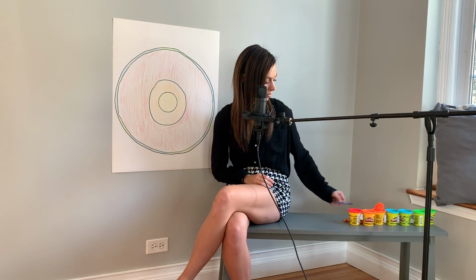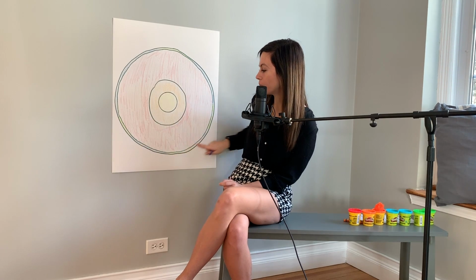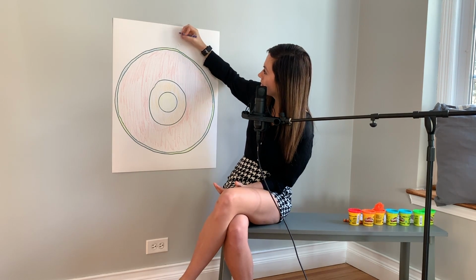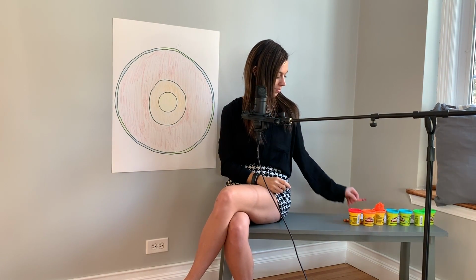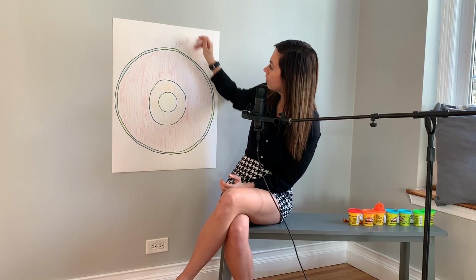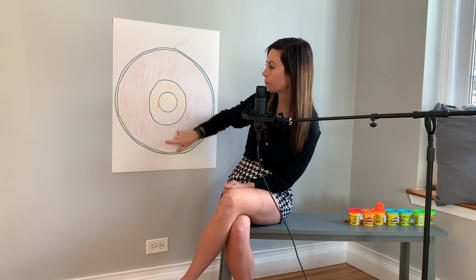Okay, so let's go over all of our layers. What layer is this? Who remembers? It's not the core, but it does start with a C. Yes, it is the crust. Let me get something darker. Who remembers what this layer is? This big layer. Yes, it is the mantle.